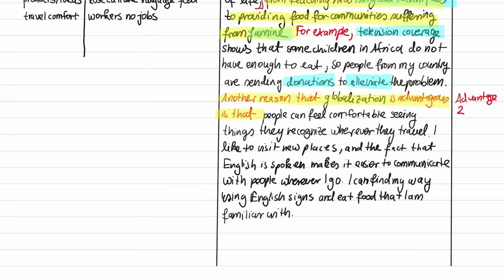Here, I show the IELTS examiner that I know advanced grammar. I write "is spoken," which is the passive tense. Make sure you use different tenses in your essay, because this way you demonstrate that you know complex grammar.